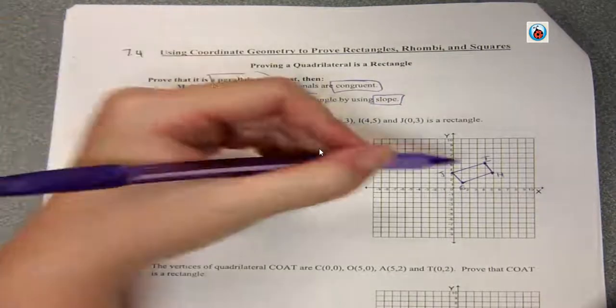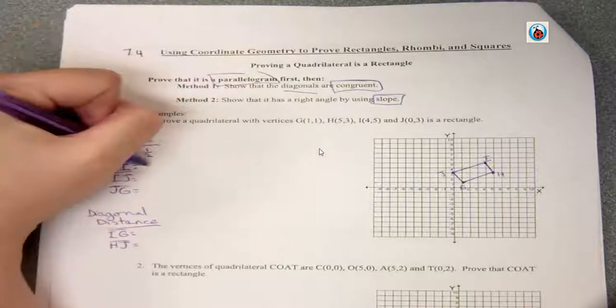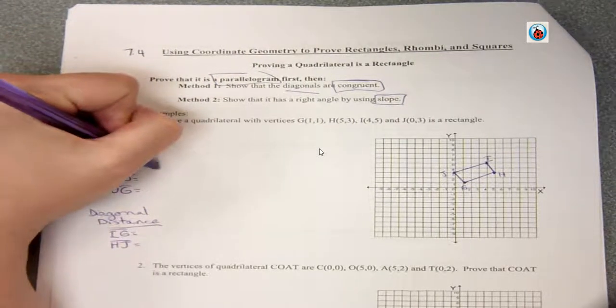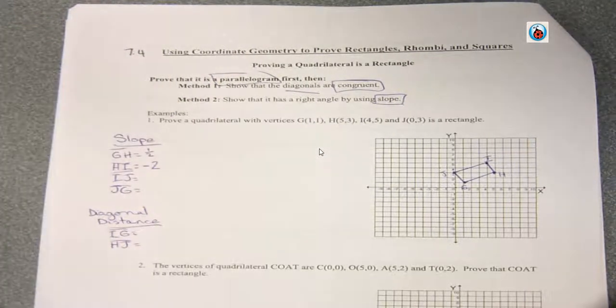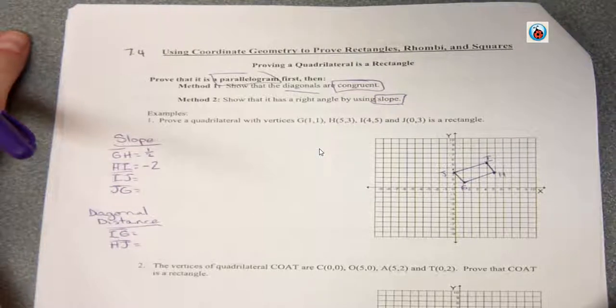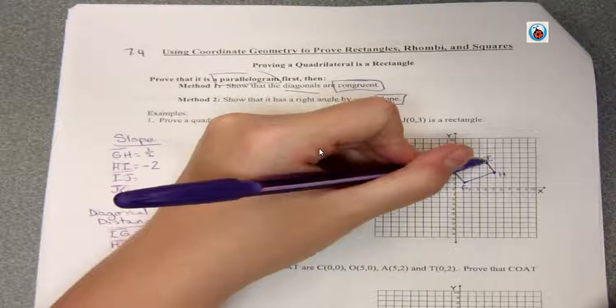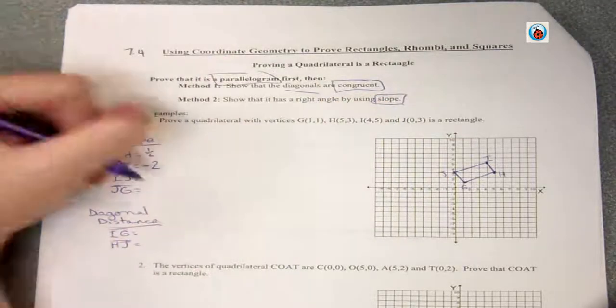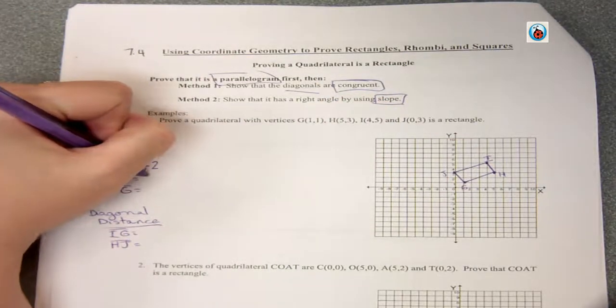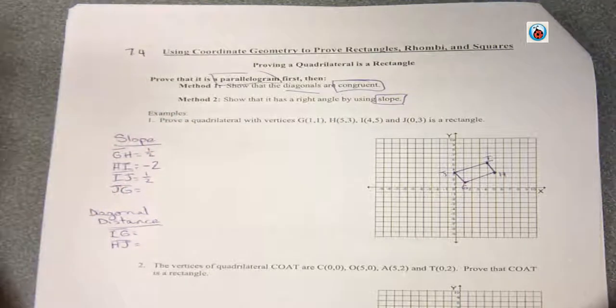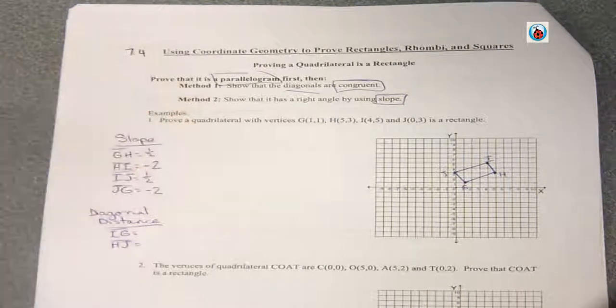And then for HI, down 2 over 1, so it's -2. You don't have to put -2 over 1, just -2, that's fine. For IJ, it goes up 2 over 4, so look at that, 1/2, and then JG, it's -2.